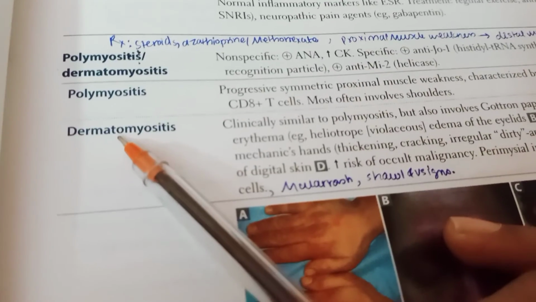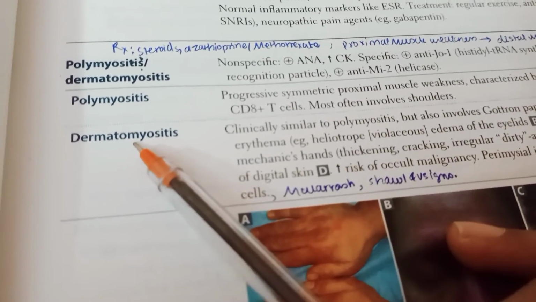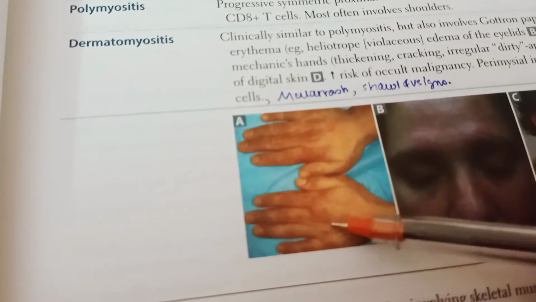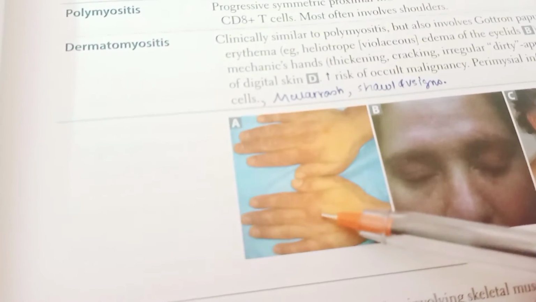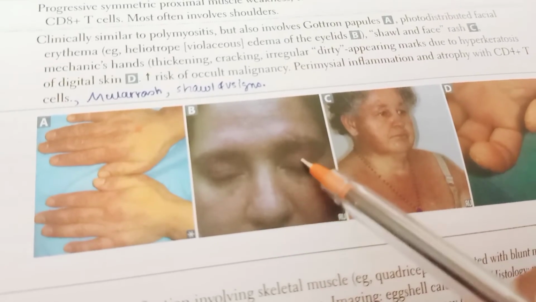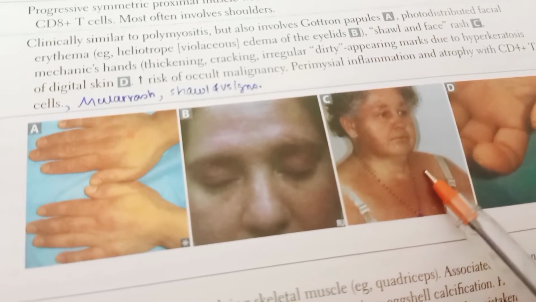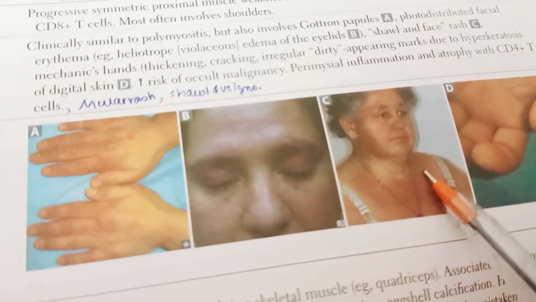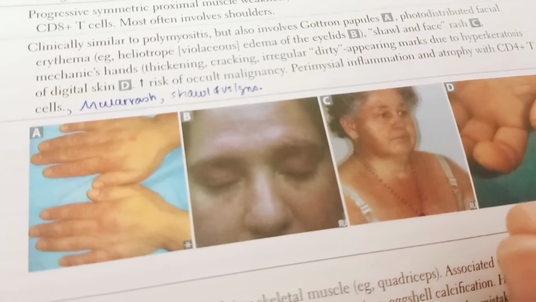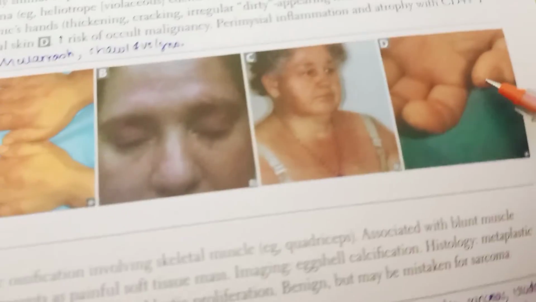Dermatomyositis, as the word dermato says, is related to polymyositis, but also involves Gottron papules. In the skin, on the hands, you can get Gottron papules, and also photodistributed facial erythema. You can see the facial erythema, especially involving the upper eyelids, called heliotrope rash. It also involves the shawl and face rash, and also causes mechanic's hands, like thickening, cracking, dry-appearing skin. You can see here how cracked and thickened the skin is.